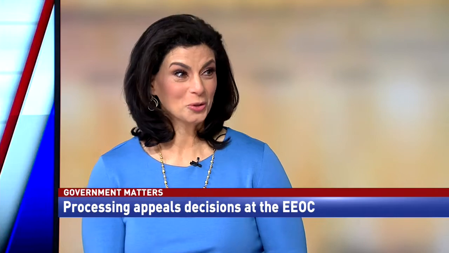Okay, remind us of the process for when a government employee or an applicant wants to file a discrimination claim. Well, to put it simply, if you are a federal employee or a job applicant and you feel a federal agency has discriminated against you, you first contact that particular federal agency. Afterwards, the agency will decide whether or not to accept your claim of discrimination. If they dismiss the claim, you can immediately appeal that decision to the EEOC Office of Federal Operations here in Washington, D.C.